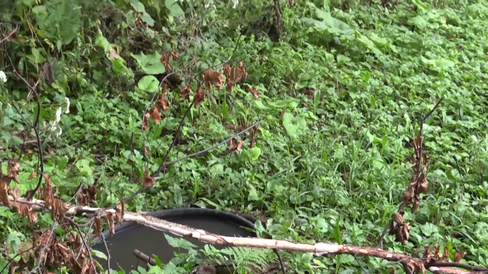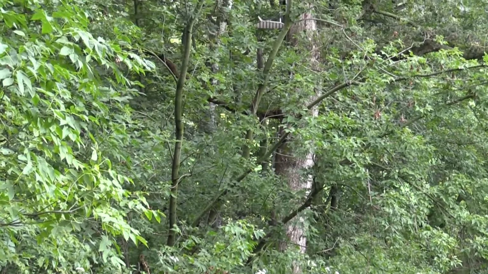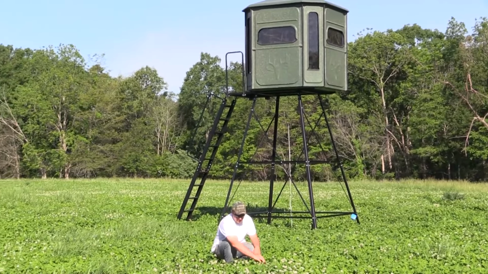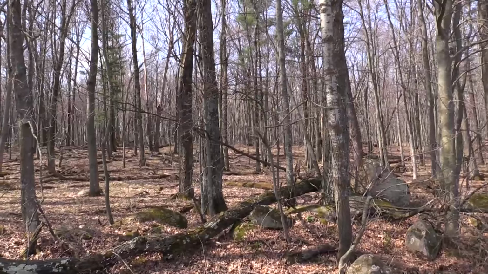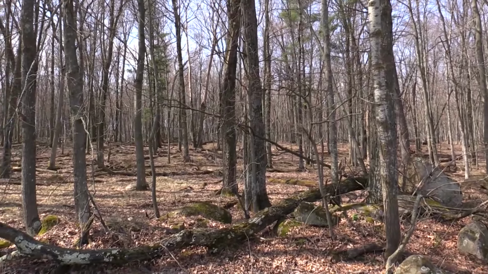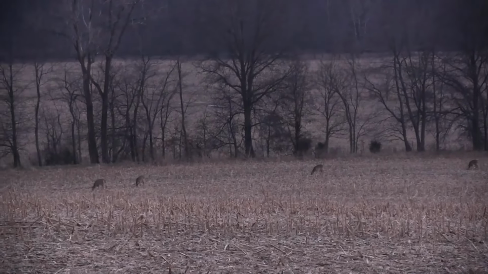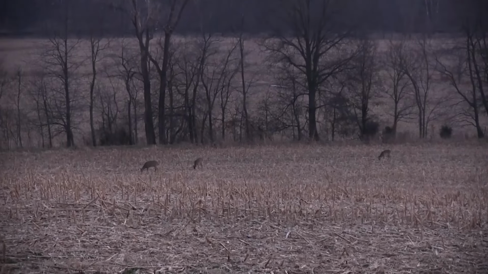There's a key problem with this, and that is every single property is different. Every region is different. Every neighboring property is different. How much pressure do they have? What's the topography like? What's the mix of open ground to timber? Is it an ag region? Is it a heavily forested region? Cookie cutters just don't work. They don't, because every single property is different.